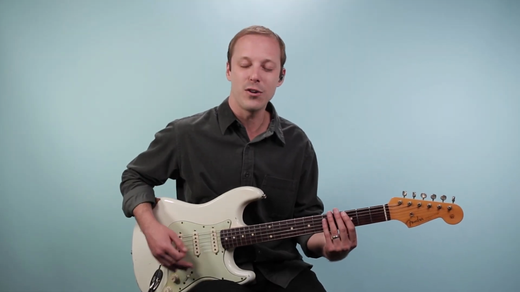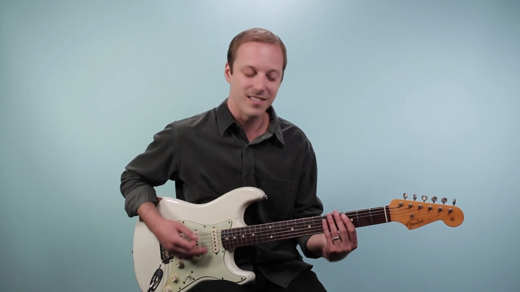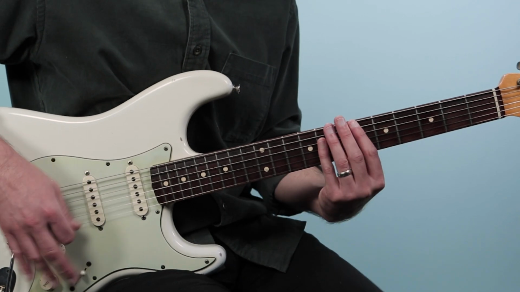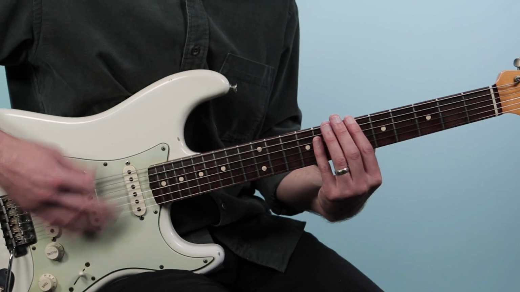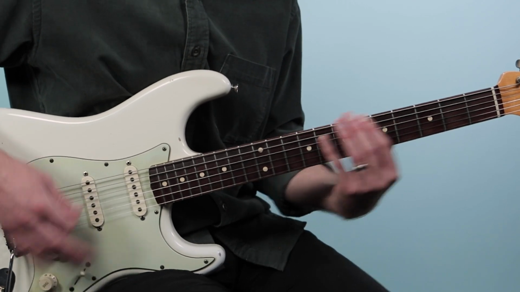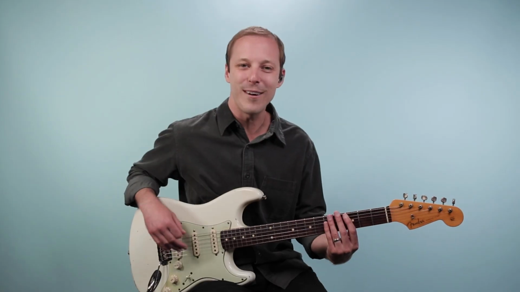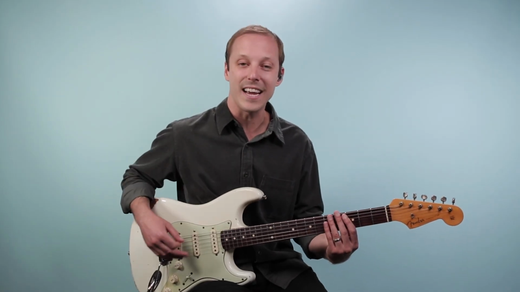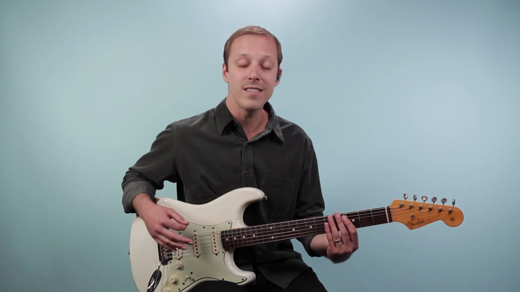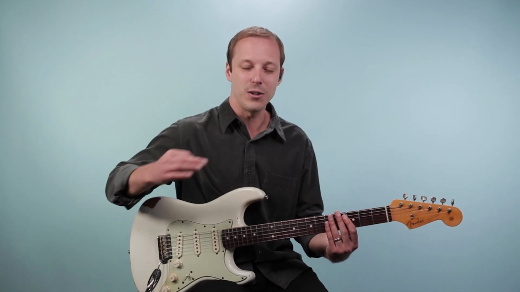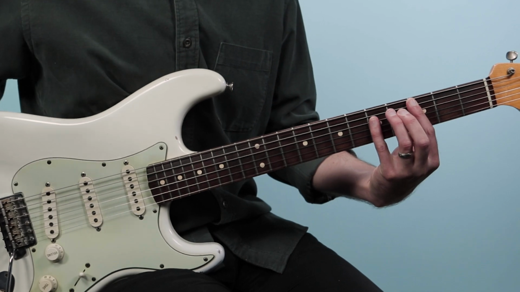And this is the main groove for the song. Here's how it sounds. Then Eric comes in there with the lyrics After Midnight. So I'm using some bar chords, some funky rhythms, and a little bass part here. Let me show you the chords first.